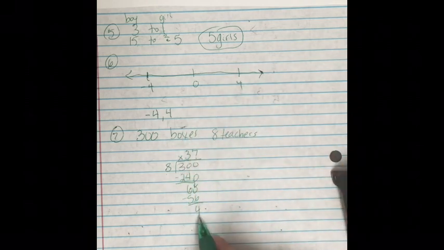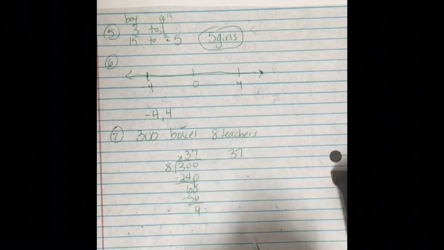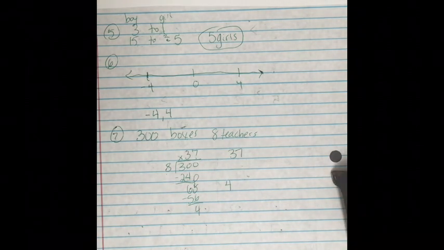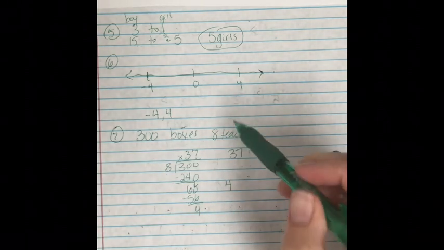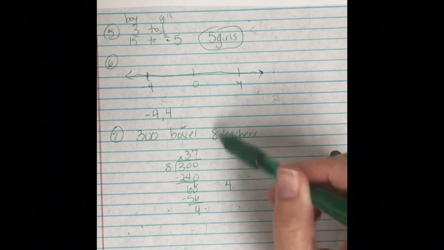And I have a remainder of 4 boxes. So each teacher is going to get 37 whole boxes, and then I have 4 extra boxes that 8 teachers need to get.